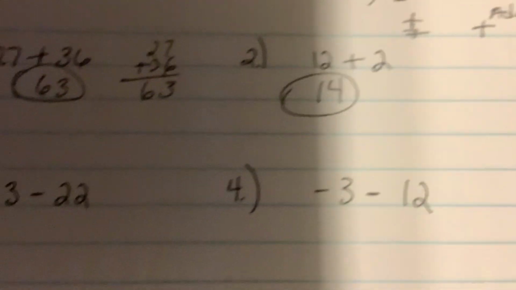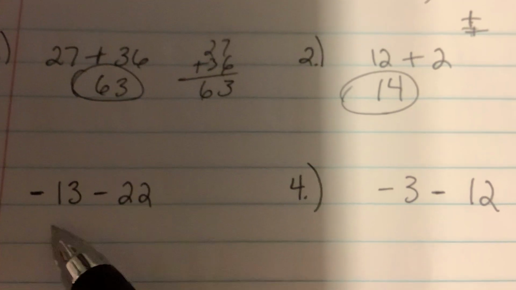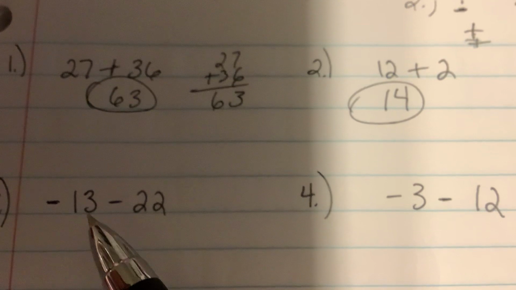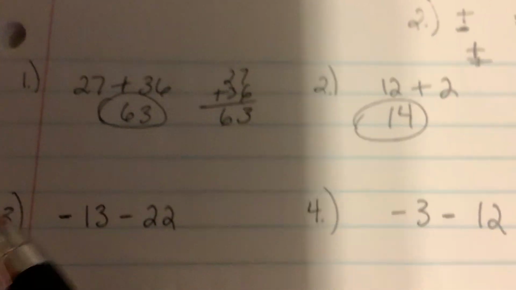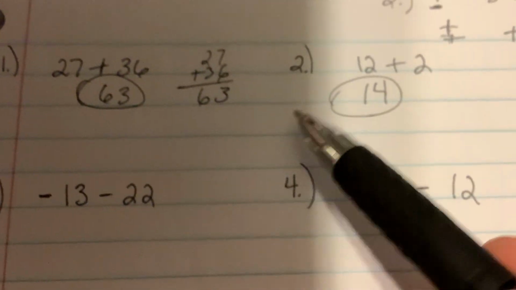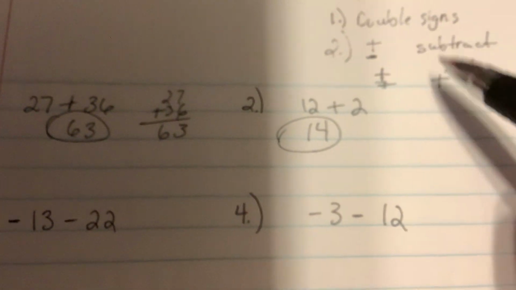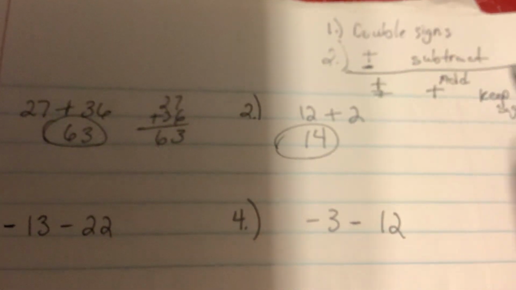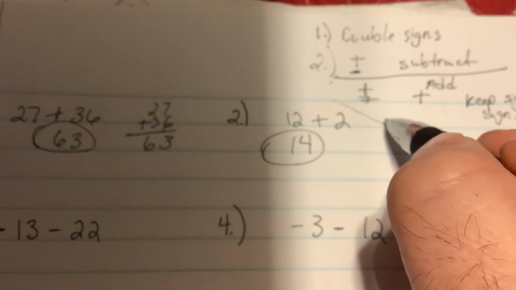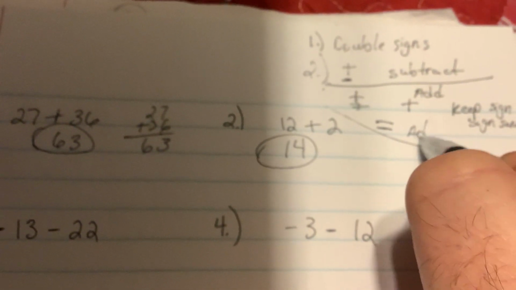Well, here's the different one. In this case, we have two negatives. If you think about it on the number line, you're starting down here at negative 13, and then you're going 22 more negative. You are actually doing the same thing that you're doing here: you're starting and then you're adding. This was the one from Thursday. This is the one from today. If the signs are the same, meaning they're both positive, you add them. If they're both negative, you add them.